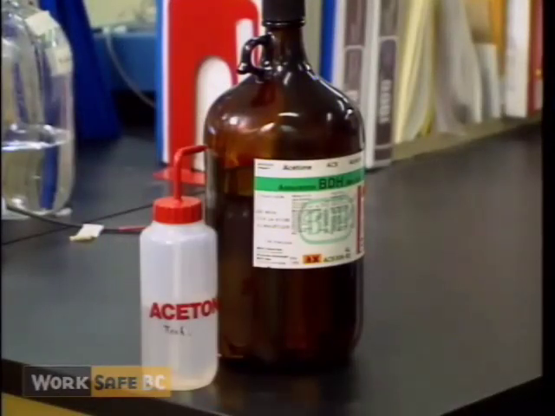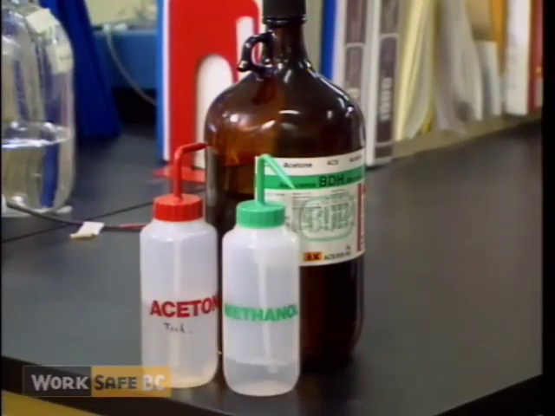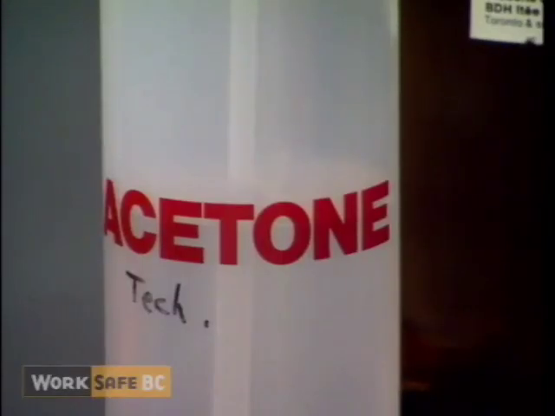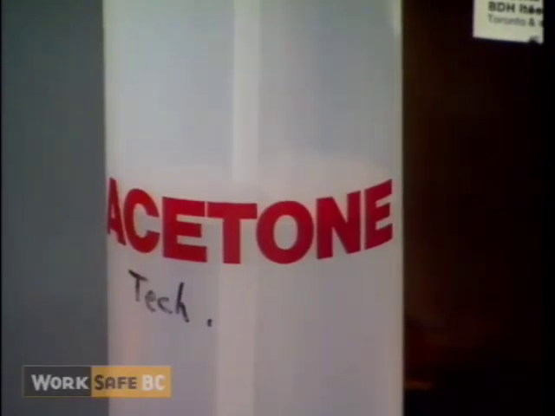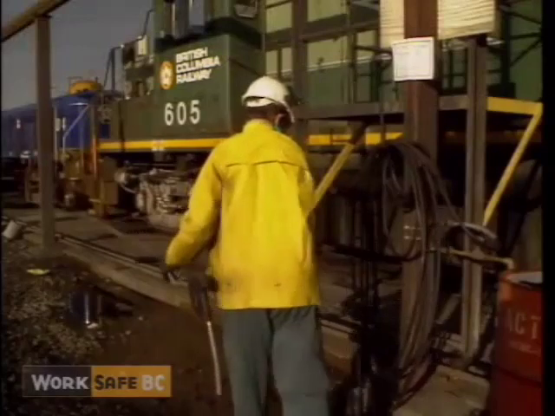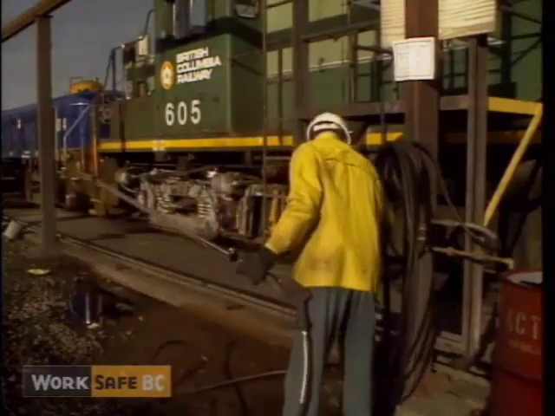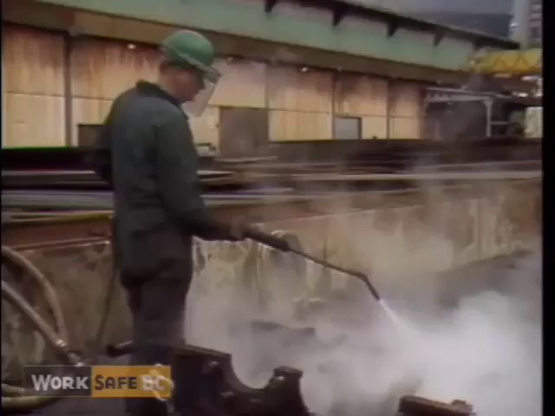Portable containers filled from supplier containers, as well as products produced in a laboratory for research and development work in the same lab, do not need a workplace label, only a means of product identification. That covers the basic information required for the implementation of a WHMIS labeling program.